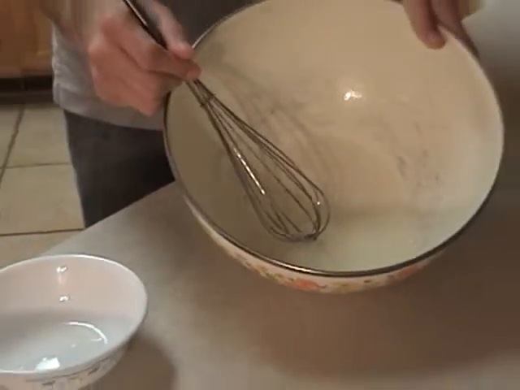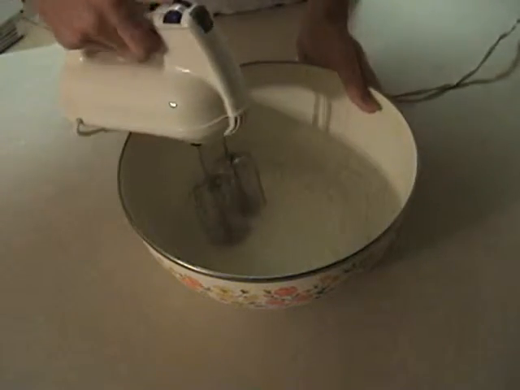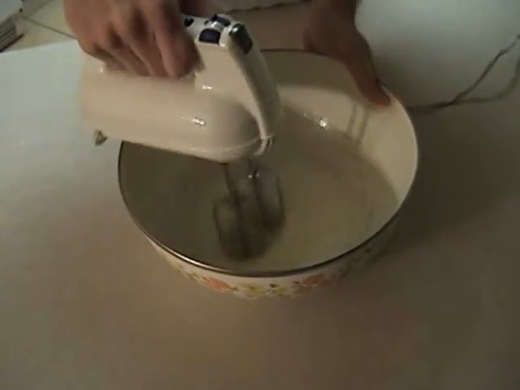Once we get a froth that looks something like this, we can stop and switch to our hand mixer. This is the part where we're really going to start making our foam. We're going to incorporate a lot of air and a lot of tiny bubbles.